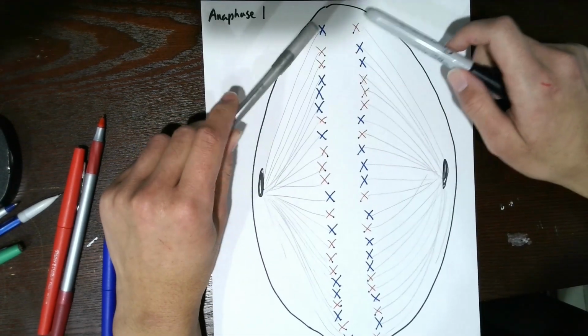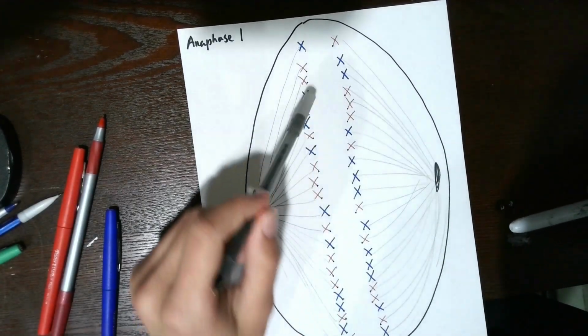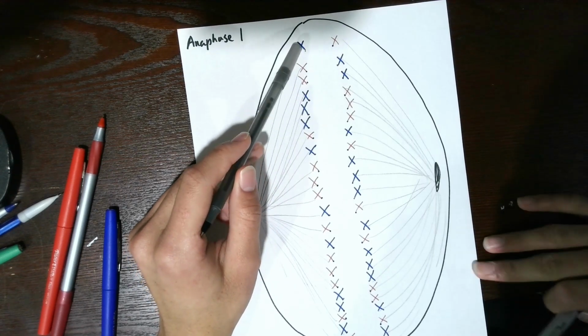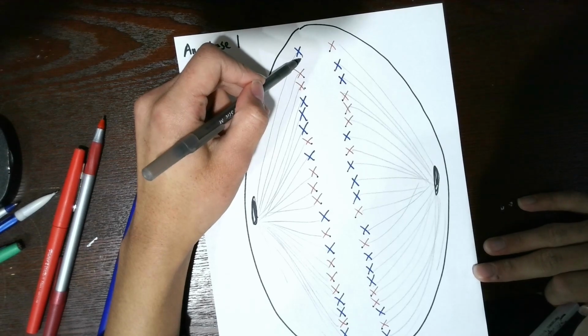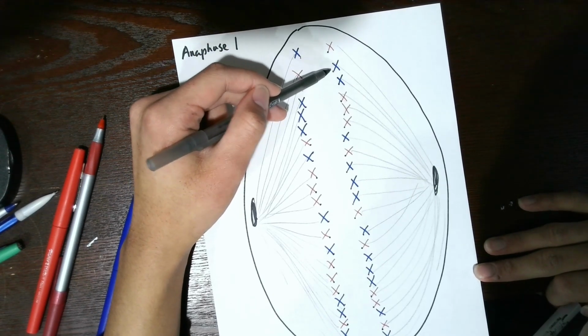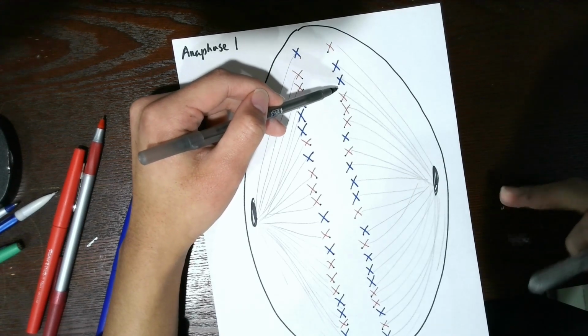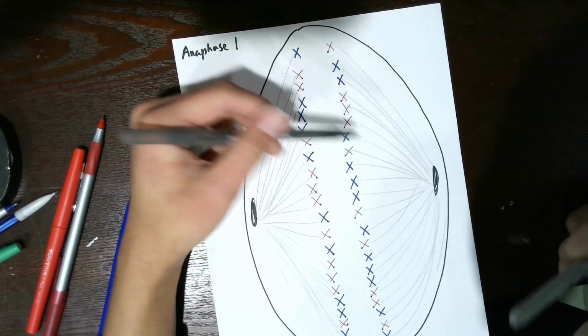But if you look closely, you see how even after we pull them apart, this blue chromosome still has a little bit of red attached to it, and this red chromosome still has a little bit of blue attached to it. So they ripped off part of each other's body, and are still carrying it with them as they get pulled to the other side of the cell.